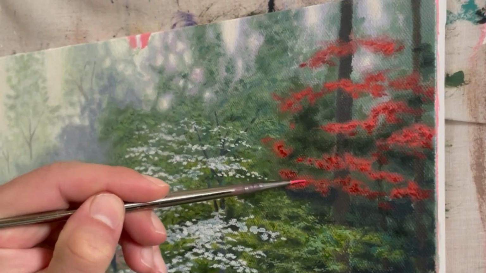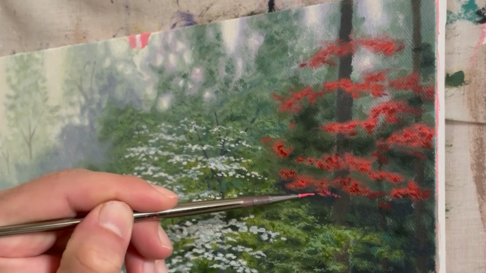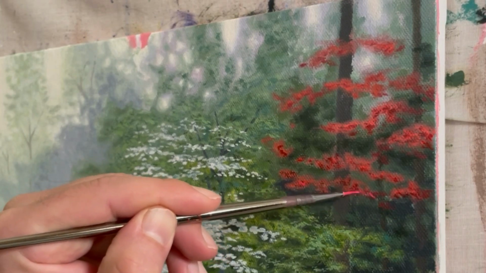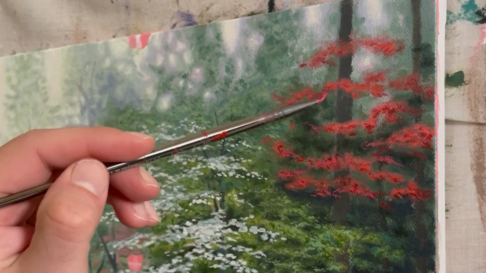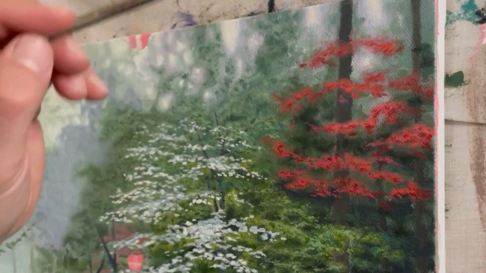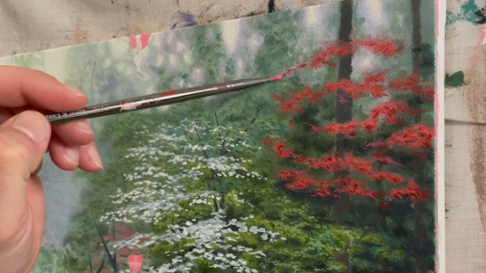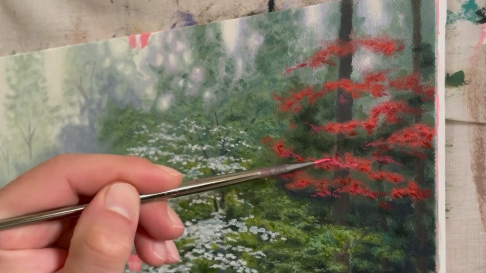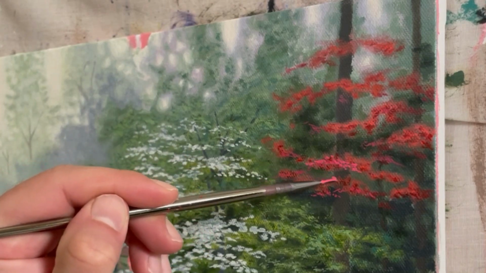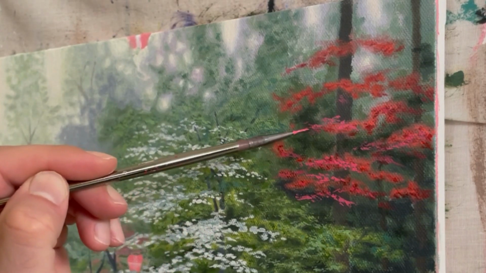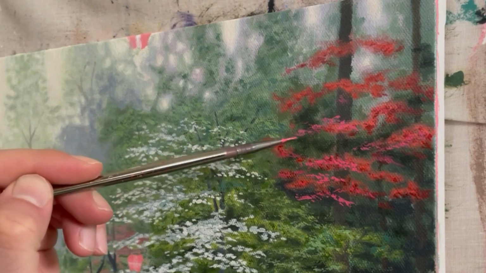Going back to this red tree, I'm using a slight deviation in the red color, adding a very small amount of magenta. It's also important to practice self-awareness as you are painting. As you continue painting, check your progress. Ask yourself questions such as, are there any areas you missed? Are there any areas that you overdid and need to redo? How does the saturation and contrast look relative to the rest of the composition?